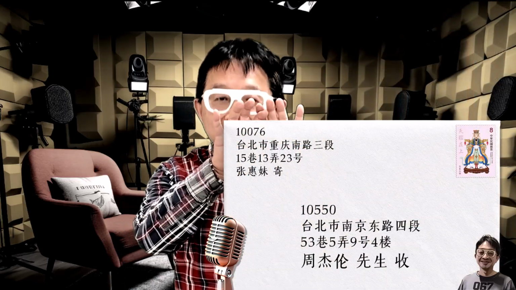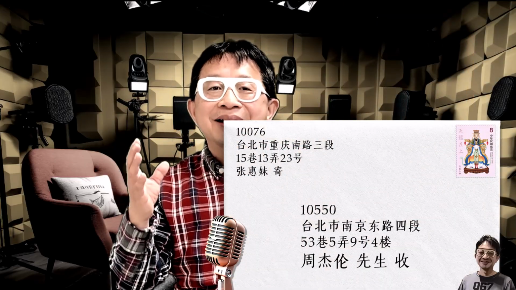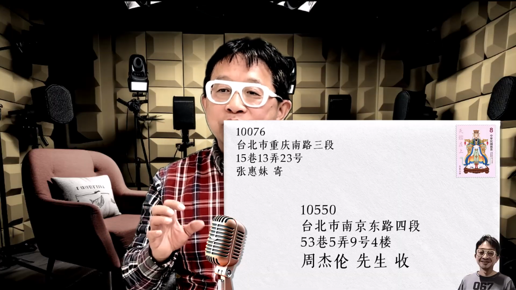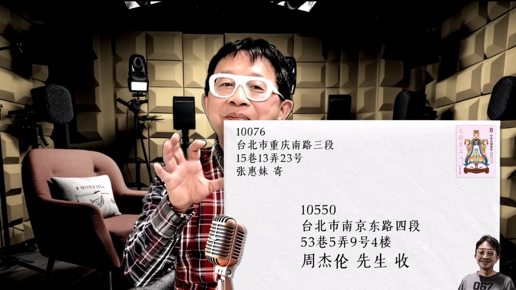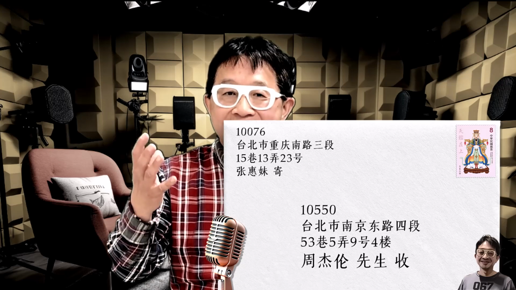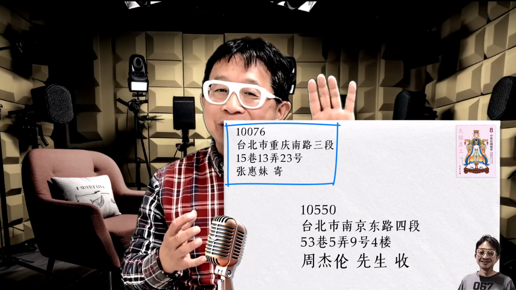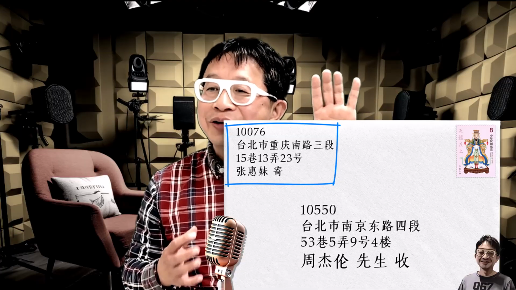Now, in Taiwan and Hong Kong, people don't just use traditional envelopes that are vertical. They also use horizontally oriented Western-style envelopes. And when they do, the place where they put the sender's address and the recipient's address is pretty much the same as in Western societies. So in the upper left-hand corner is where you have the sender's address.